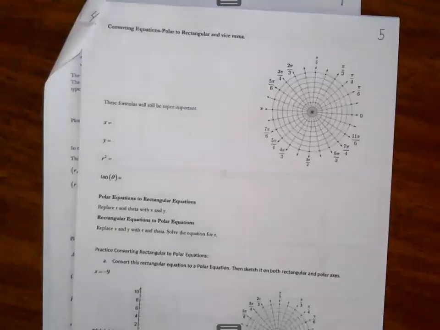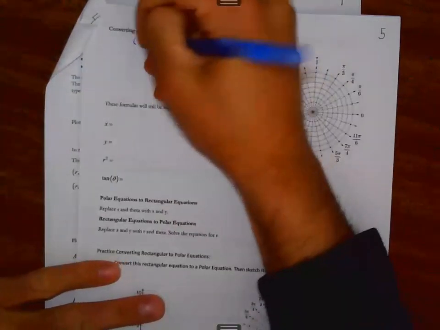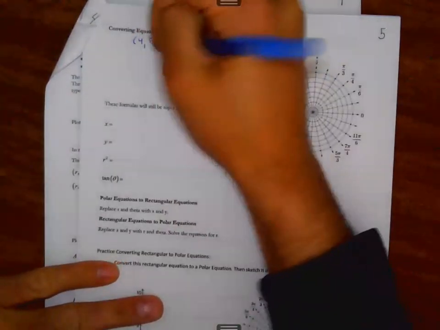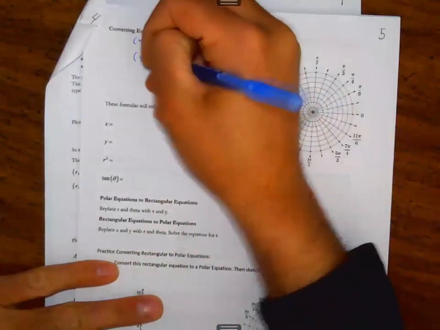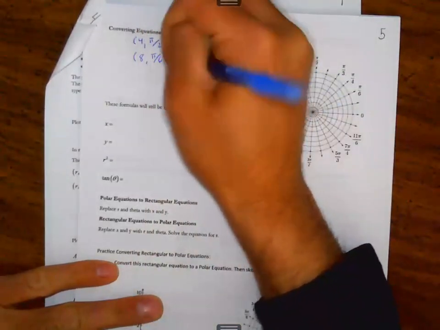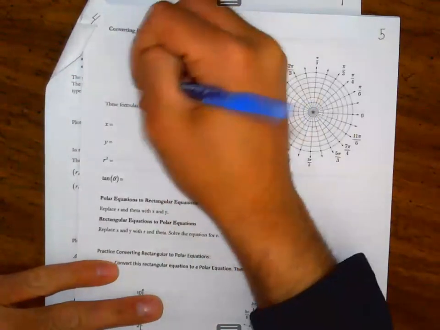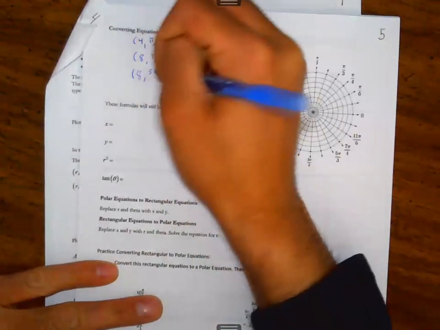Day 2, polar equations. Converting equations, polar to rectangular, and vice versa. All right, so first we'll do a little warm up together. I want you guys to plot these points on the polar grid. The point 4 comma pi over 2, the point 8 comma pi over 6, and the point 8 comma 5 pi over 6.